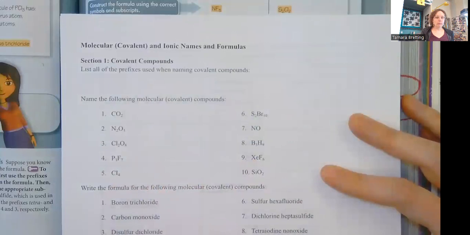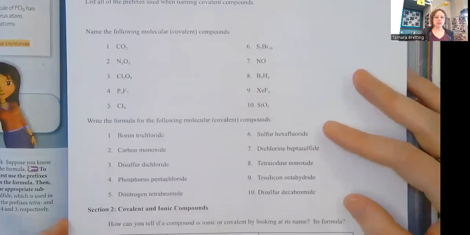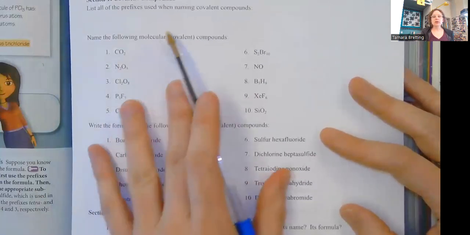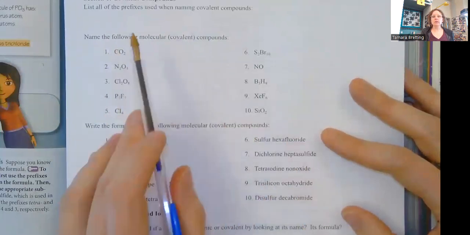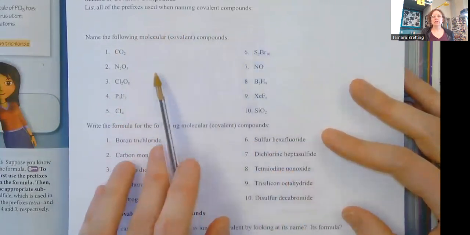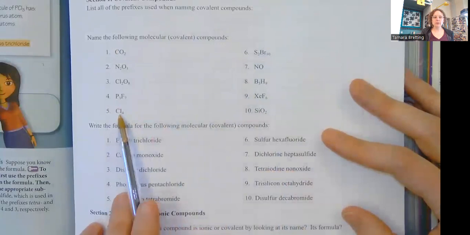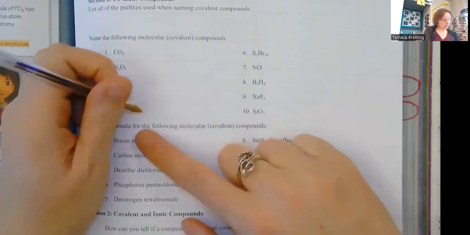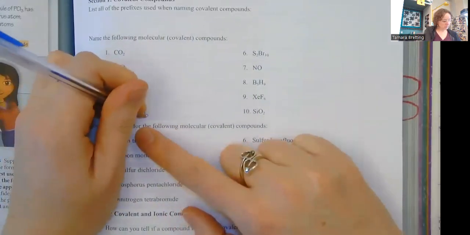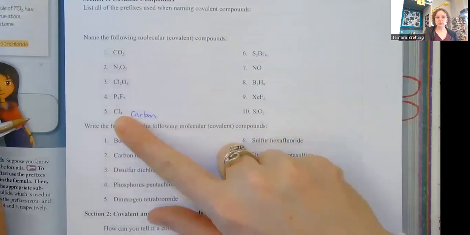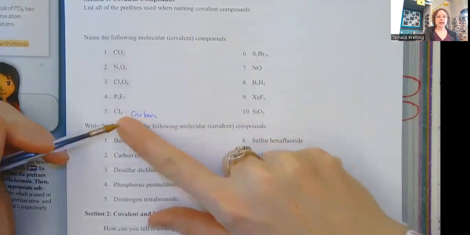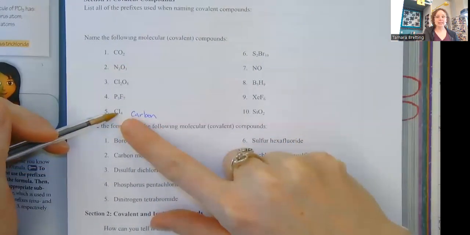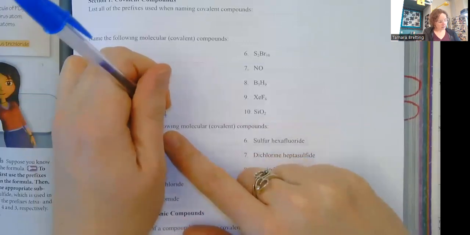Okay. When we look at the next 2 little sections of this worksheet, these are all covalent. So you're going to be using those prefixes that you wrote up here to fill these in. Careful on number 5. Number 5 is a carbon and 4 iodine bonded to each other. So if we were to name this one, this would be carbon. Remember, we don't start with mono, so just carbon. And then tetraiodide. We still end in "ide."